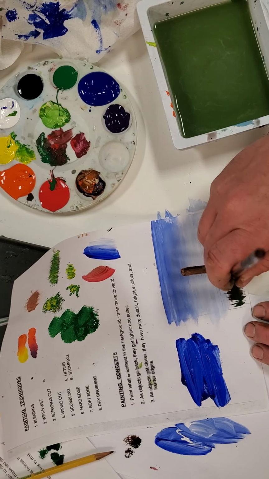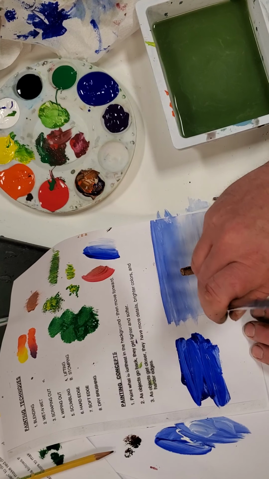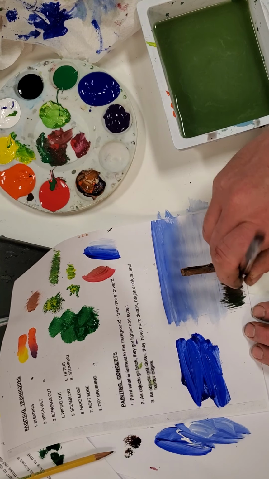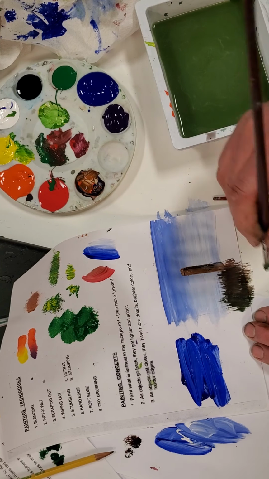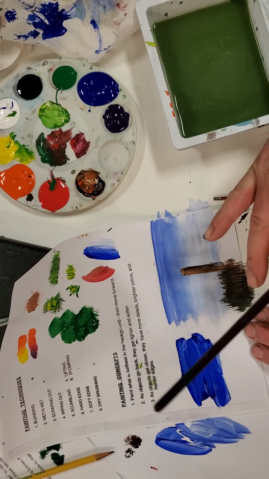And I'm going to do two different types of grass. I'm going to do summer grass and winter grass. So you get a little bit of a feel of what I got going on here. I'm just going to lift over here. So I got that really dark green going on here, right? I'm going to let that dry a little bit.